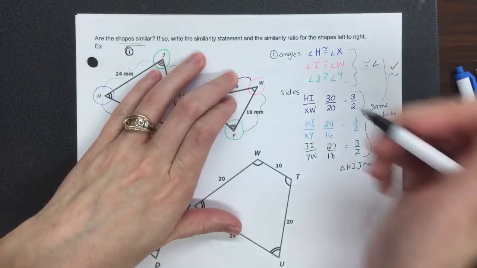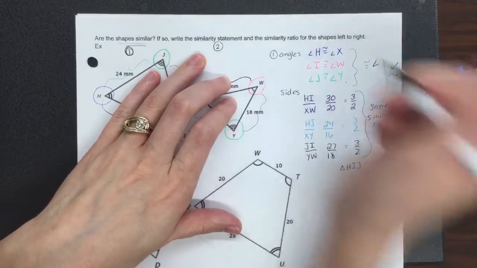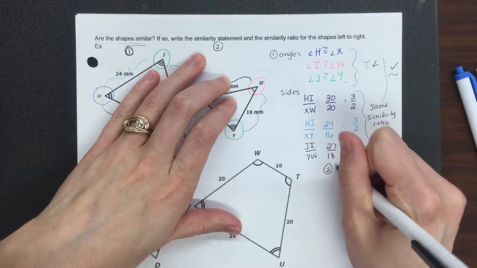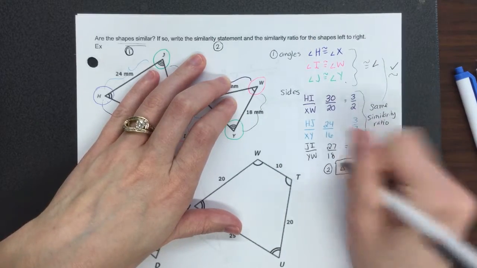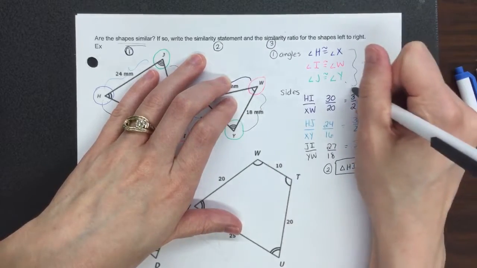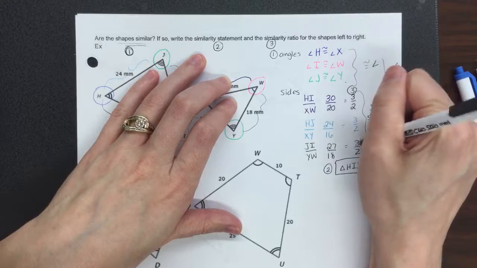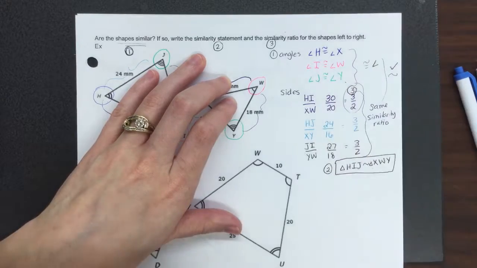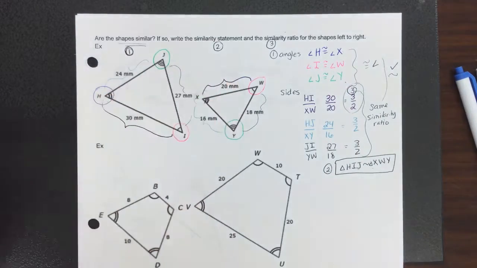They want us to write the similarity statement. So there's the similarity statement right there. And then it wants the similarity ratio. And all 3 of those right there are the similarity ratio, but you only need 1 of them. So if we try another one.